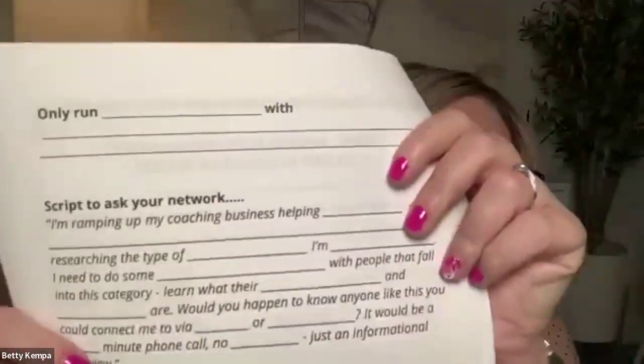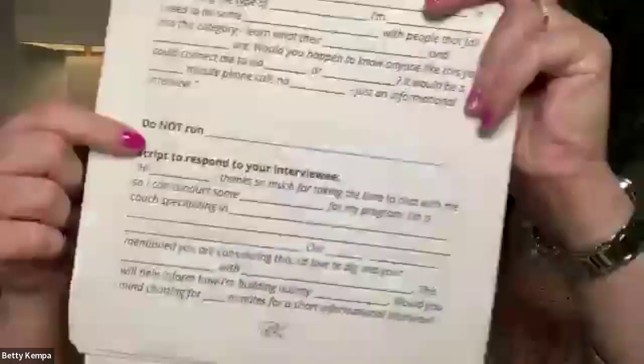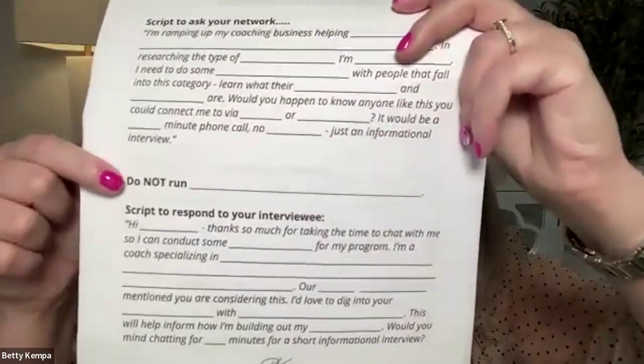Okay, cool. Again, we are going to talk about more places to find your ICA tomorrow, so don't miss tomorrow. Next thing I want you to fill out on your workbook, and I'm just re-emphasizing this: do not run ICA surveys over email. So write that down. Only over the phone, in Zoom, or in person. I just don't want you to forget that, okay?